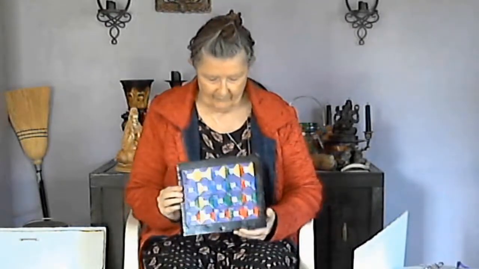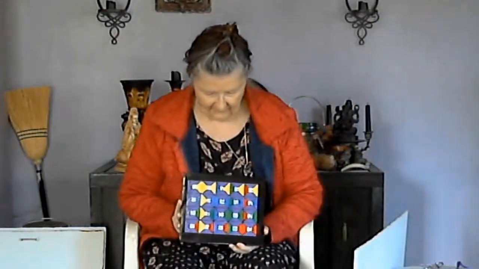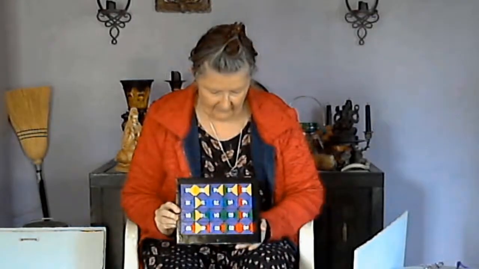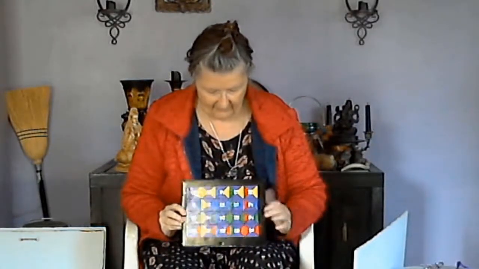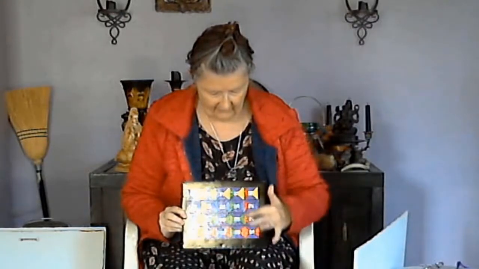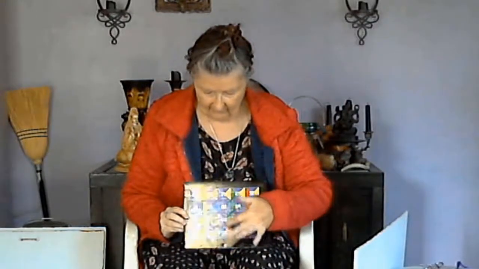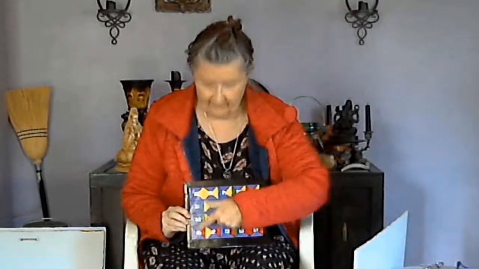Then there is a smaller spirit tablet, which is this one. You can see how much more purple there is on this. And each one of these represents one of the elements. So this is the fire, the earth, the water, the air, and the spirit.